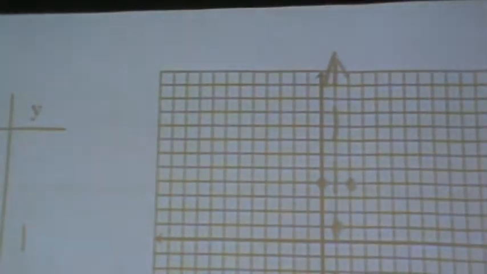Okay, what would you do next? Is there another point that you know? The y-intercept. What is it? 4. Okay, can we just do that? Is there something else we can do? You're going to flip it for the other side. Right, yep. And I would like 5 points.